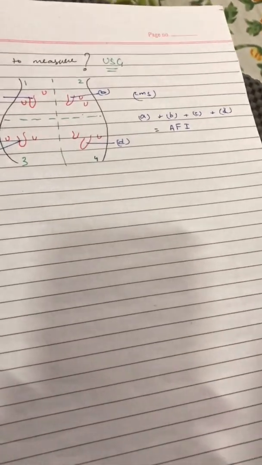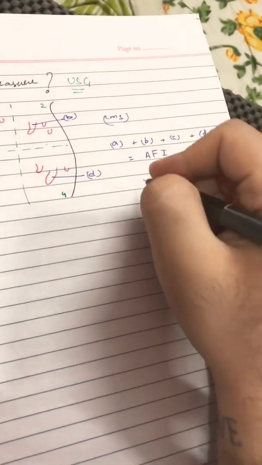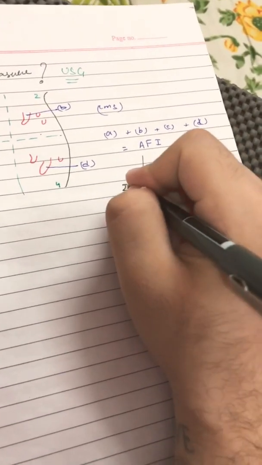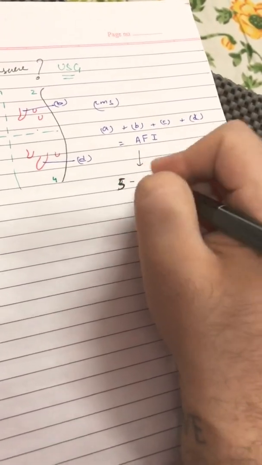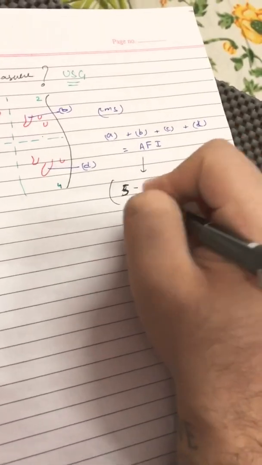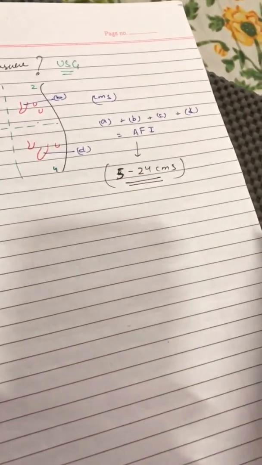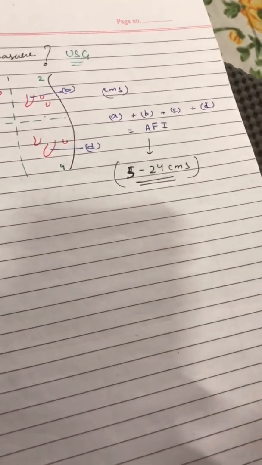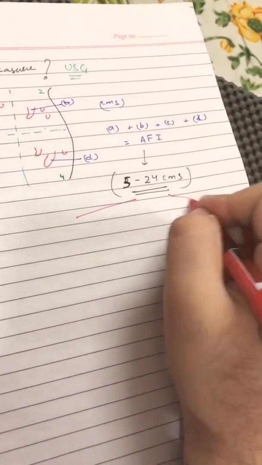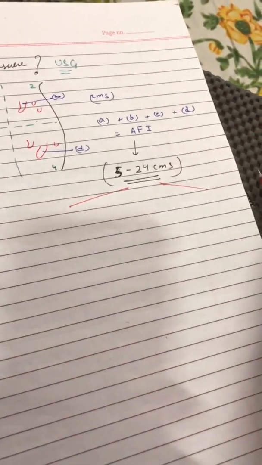The normal AFI ranges between 5 to 24 centimeters. Now there can be 2 possibilities: it can be less than 5 centimeters or more than 24 centimeters.